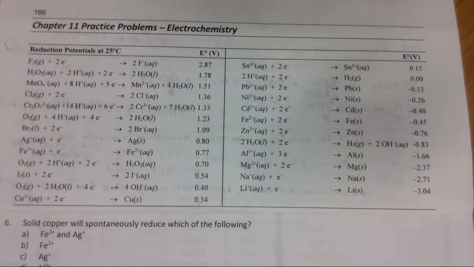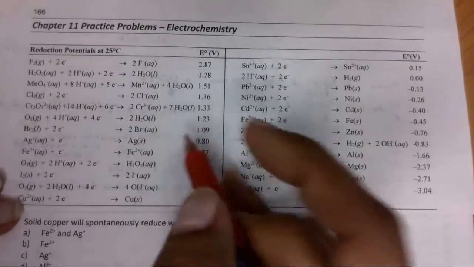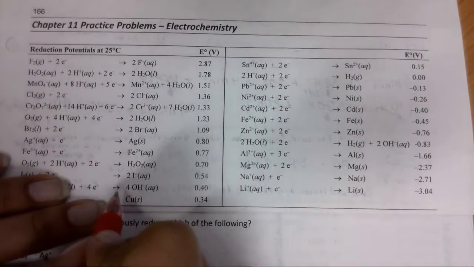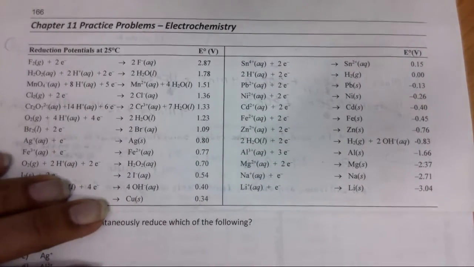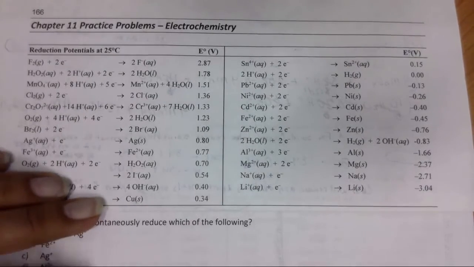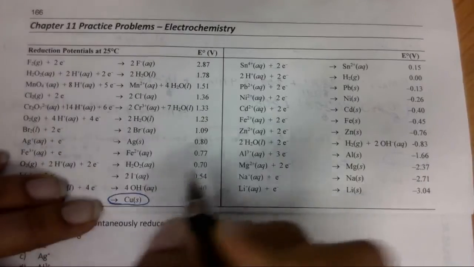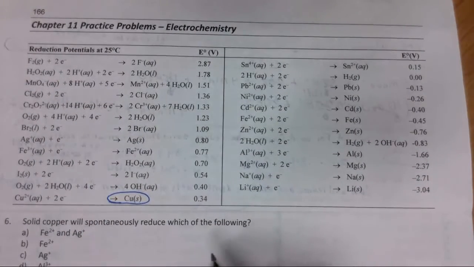First of all, we need to know where is solid copper. So if I look here, I'll do this guy. I've got copper. Here it is.